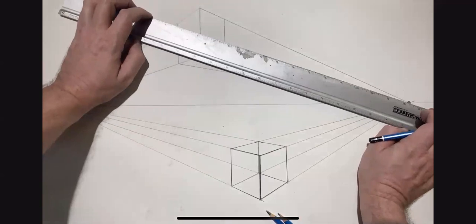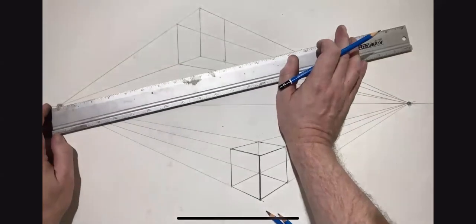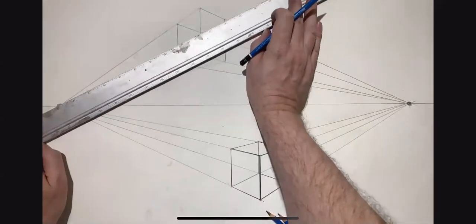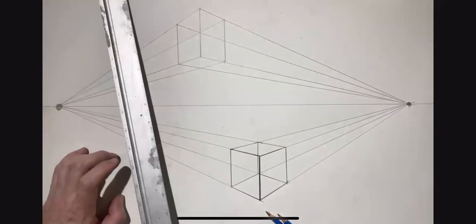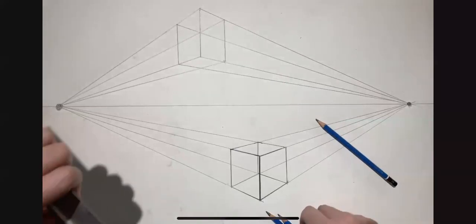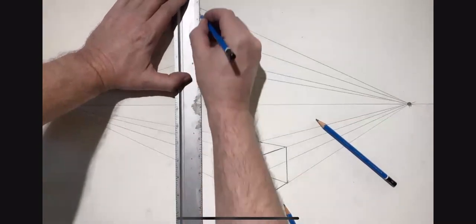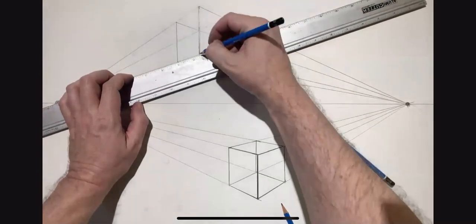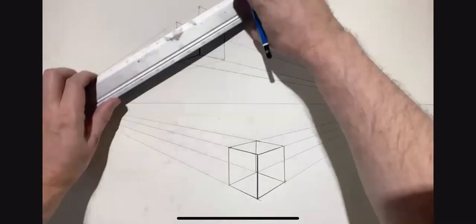So remember, the easy thing to remember about two-point perspective drawing is if it's not a vertical line, it's going to be attached to one of these vanishing points. It's an easy rule to remember if you're getting confused, that there's a certain logic to it. If the lines are not going straight up and down, then they're going to attach to one of those left or right vanishing points. To help define it, I'm going to get really dark on that leading edge there, the vertical edge. Help define the form.